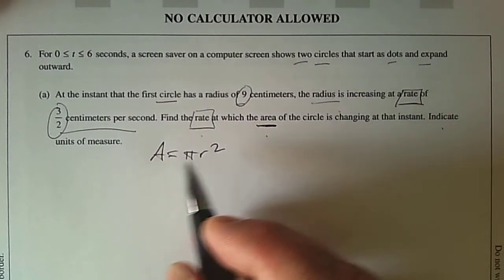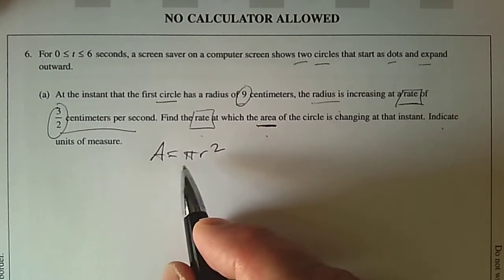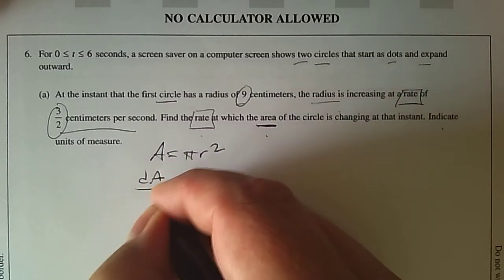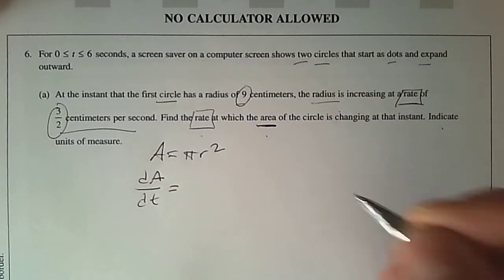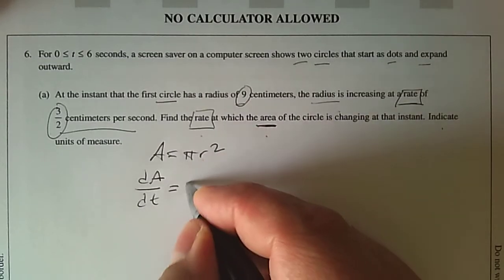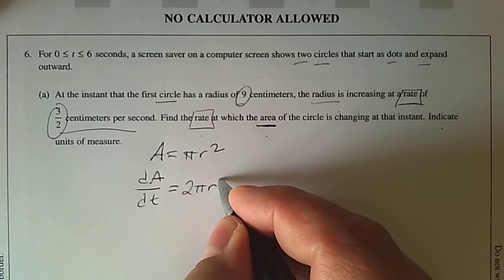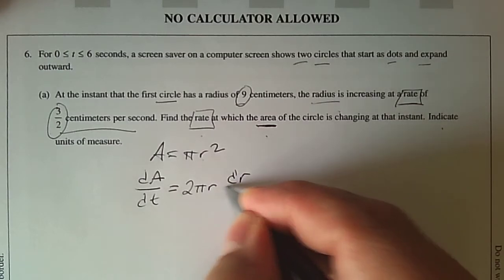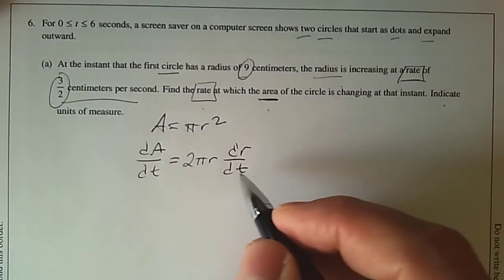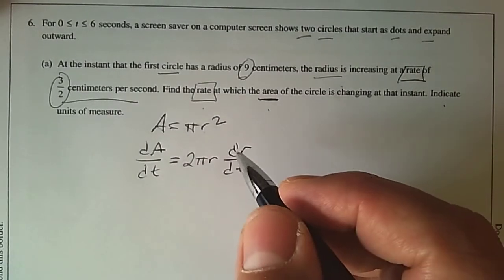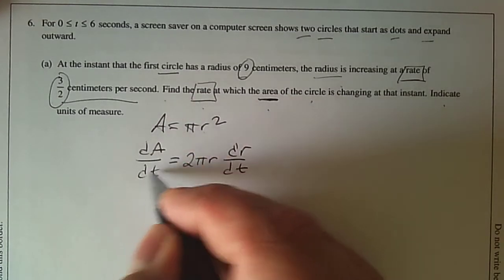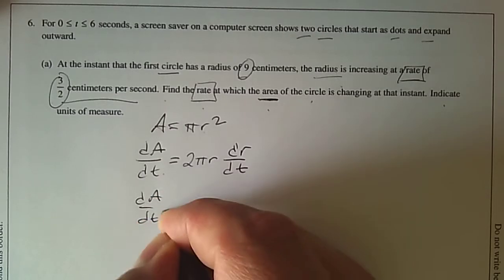Then we're going to take the derivative of this with respect to time. The derivative of A is 1, but we need A prime, or dA by dt. The derivative of pi r squared, the power rule, 2 times pi in front, subtract 1 from the exponent, and it needs a hook, dr by dt, because we're taking the derivative with respect to time. Then we need to do a substitution. First of all, find the rate at which the area, so that's dA by dt, that's what I'm looking for. Nothing to plug in there.